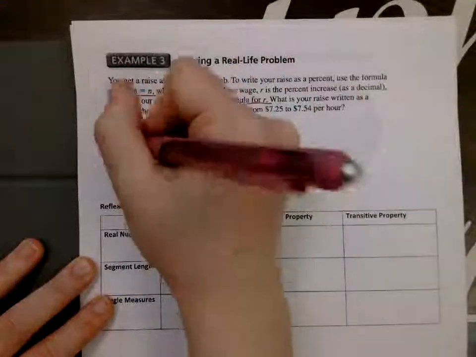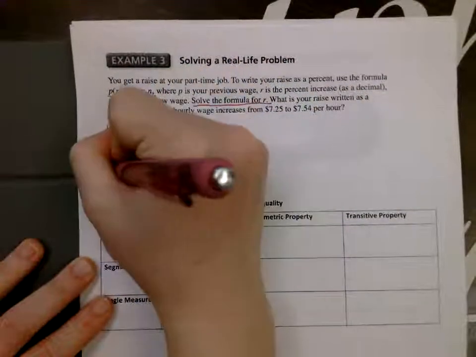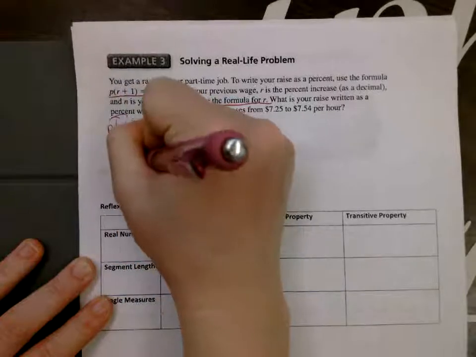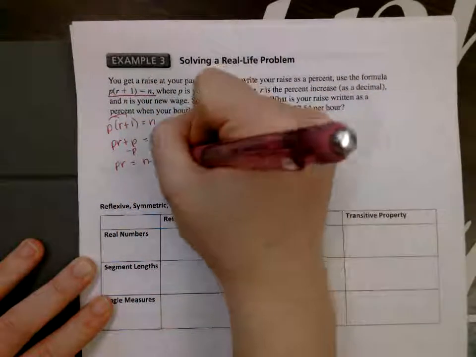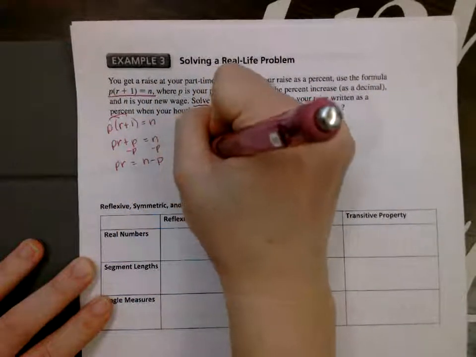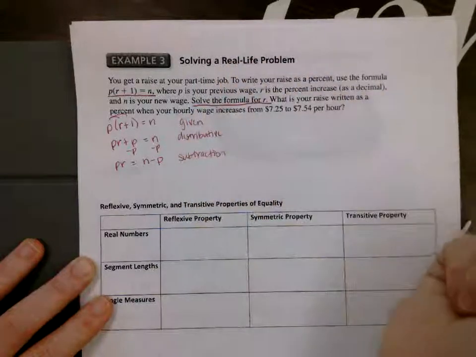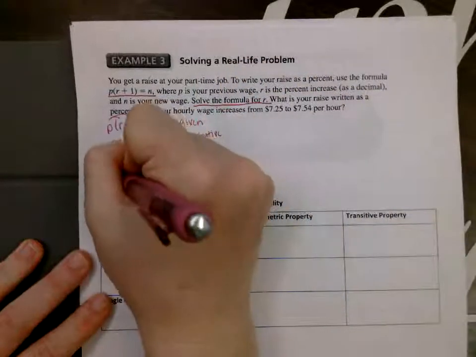Okay, so then I'm going to subtract P to the other side. So I get PR by itself is equal to N minus P by subtraction. Okay, and then I'm going to divide by P.